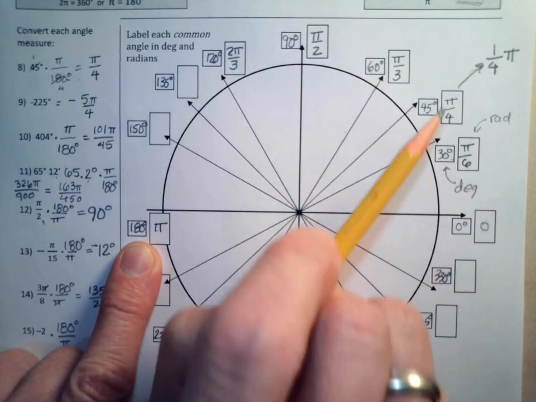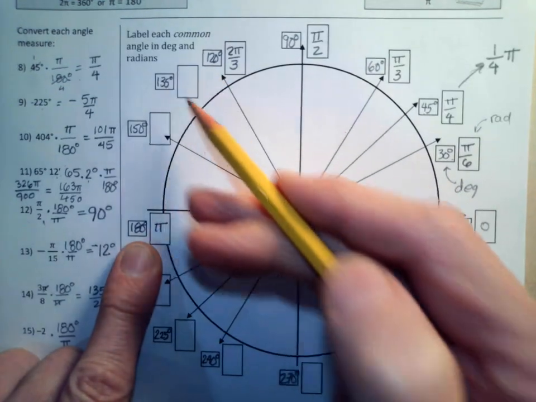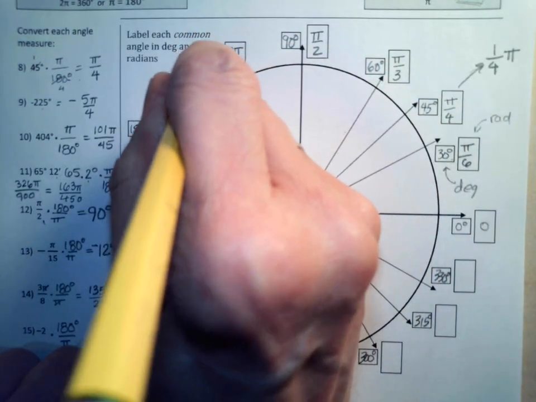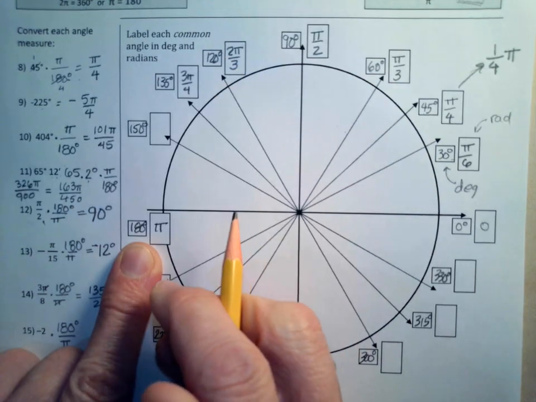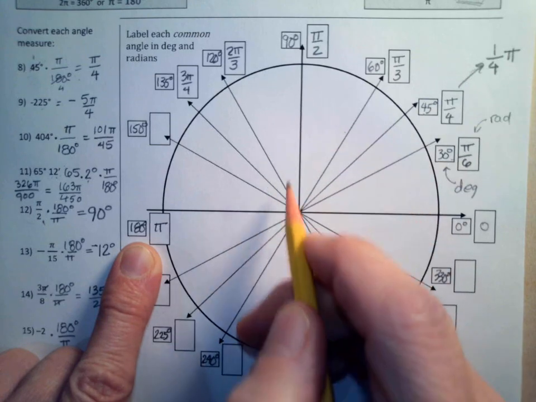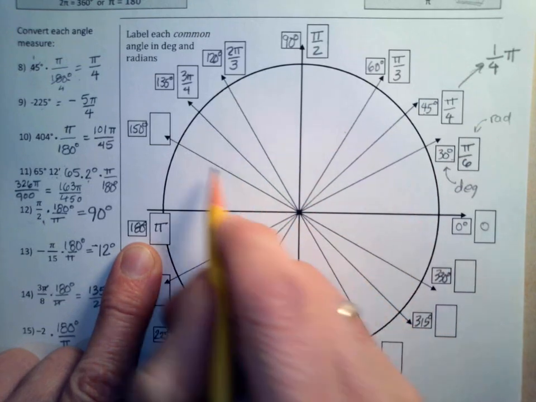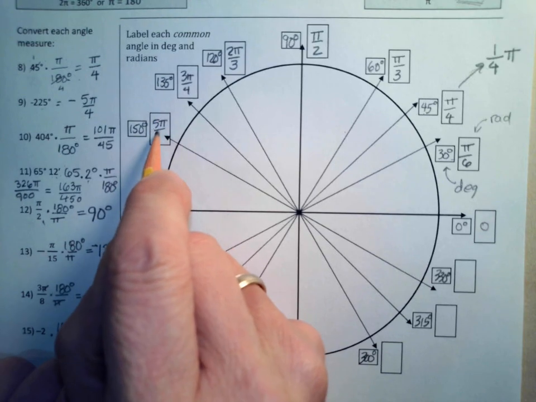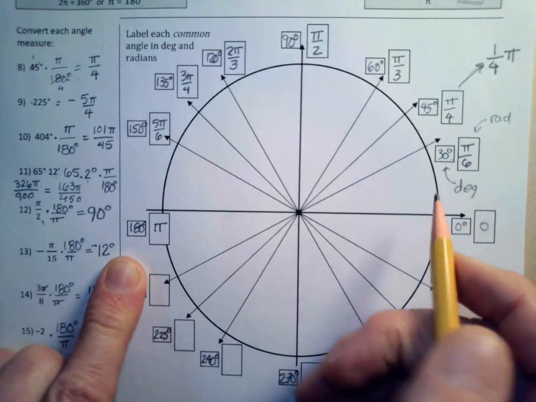And then this is 1/4, 2/4, 3/4 of pi, so 3 pi over 4. And then this is 1/6, 2/6, 3/6, 4/6, 5/6. So 5 pi over 6.